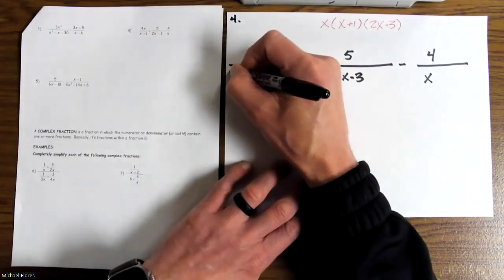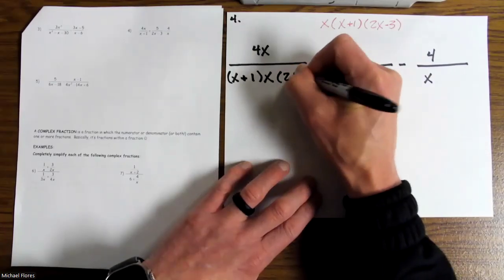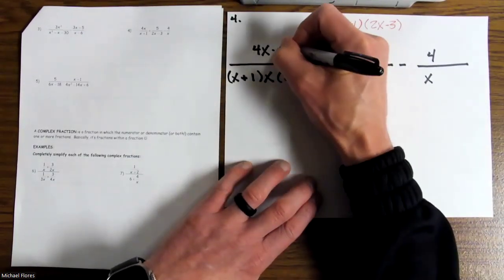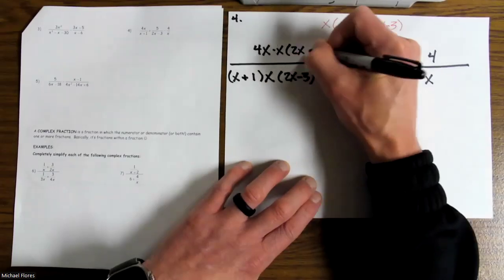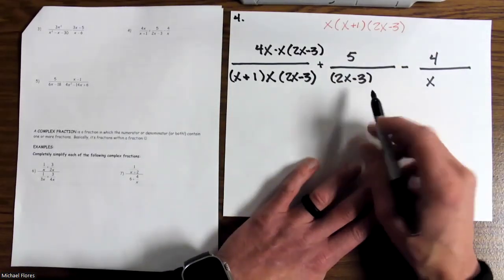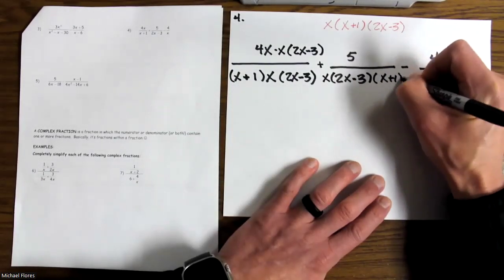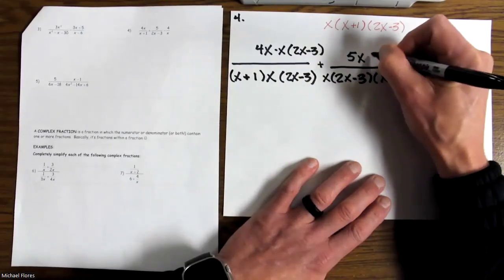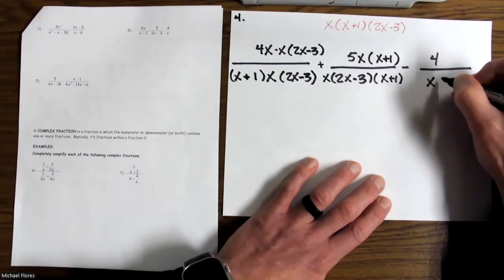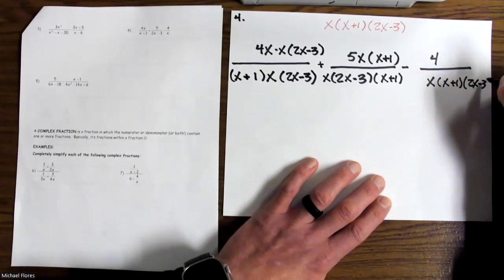This already has x plus 1. What is it missing? It's missing the x, and it's missing the 2x minus 3. Okay, so we have to do that to the numerator also. We have to multiply this times x and also 2x minus 3. All right, this denominator already has 2x minus 3. It needs the x, and it needs x plus 1. So that's what we have to do in the numerator also, times x plus 1. This one already has the x. What it doesn't have is x plus 1 and 2x minus 3. So we have to do that in the numerator also.